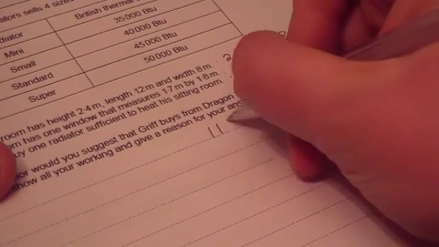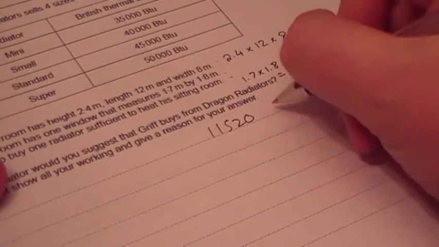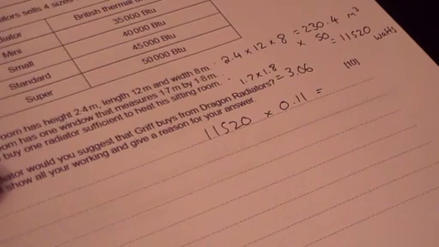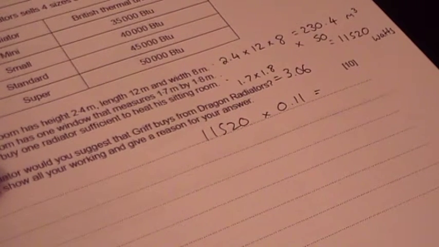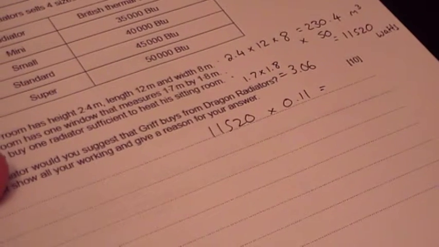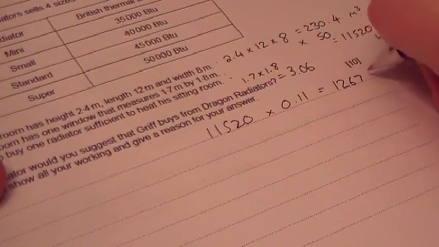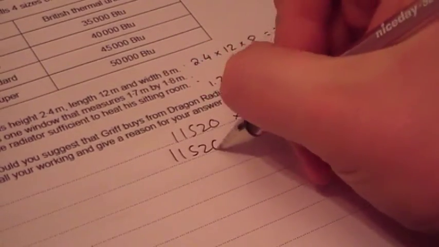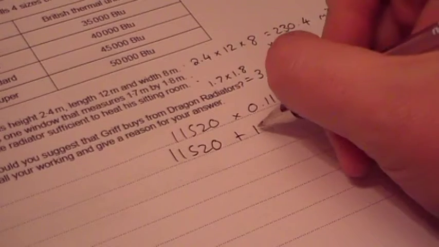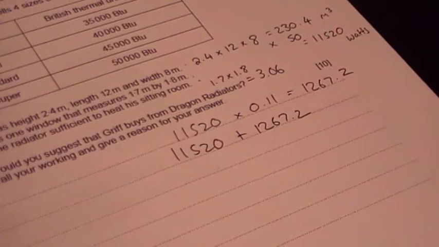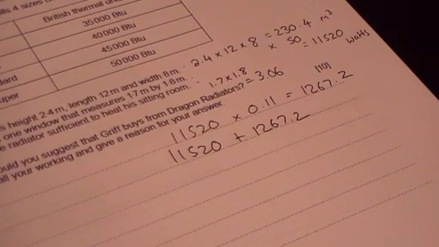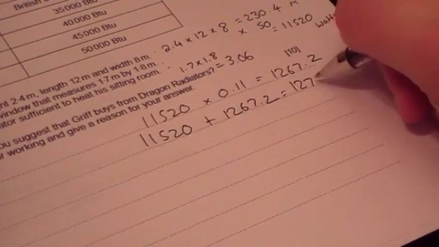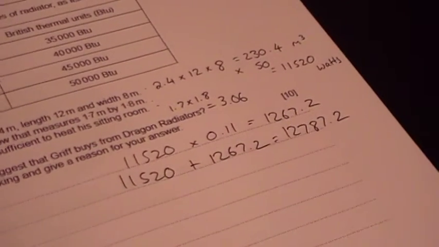So with the 11520, I need to find 11%, which is 1267.2, and that needs to be added on because I need to increase like this. So add it on to your original, and that gives me 12787.2 watts still.